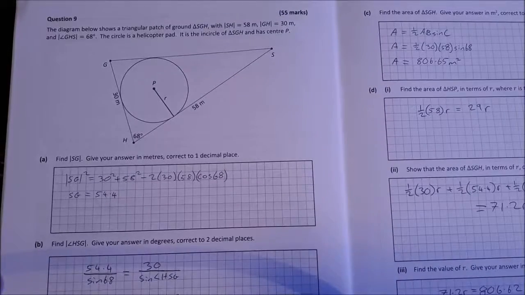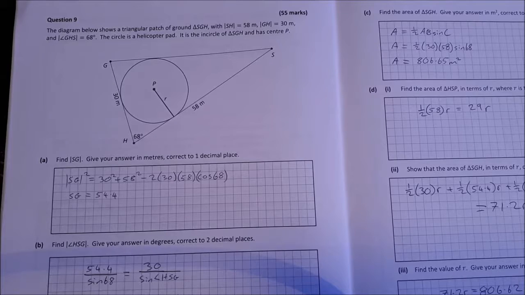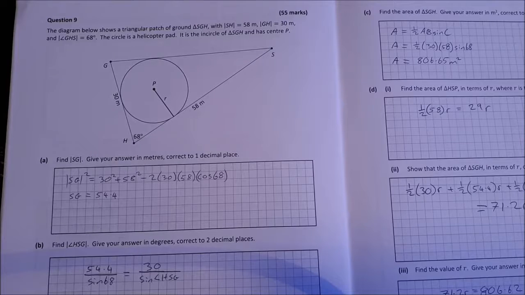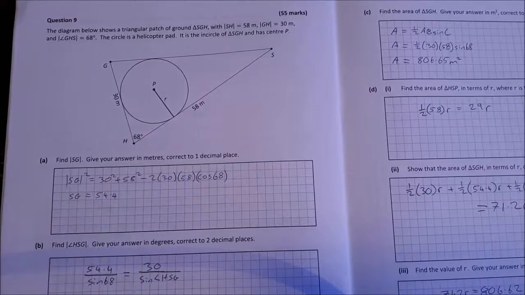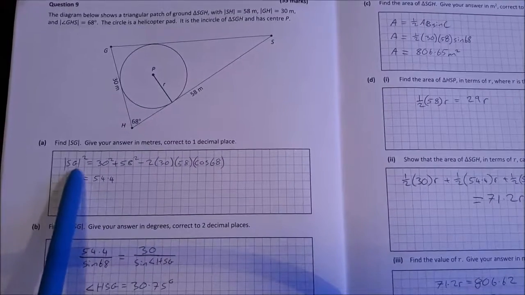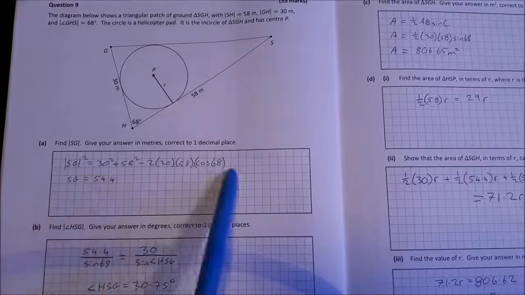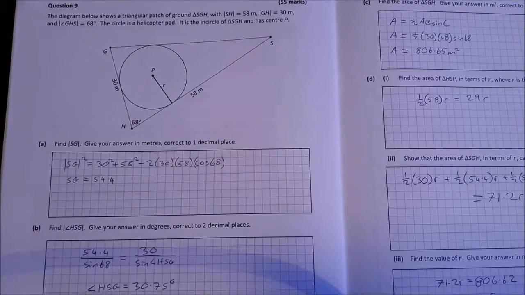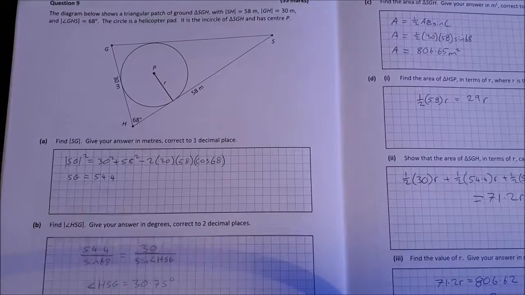Okay, question 9. The diagram below shows a triangular patch of ground, SGH, where SH is 58 meters, GH is 30 meters, and the angle GHS is 68 degrees. The circle is a helicopter pad. It is the incircle of the triangle SGH. So find SG, give your answer in meters, correct to one decimal place. This is just a cosine rule, so SG squared is equal to this. Fill in everything that you know. SG is going to be 54.4, and that's meters.